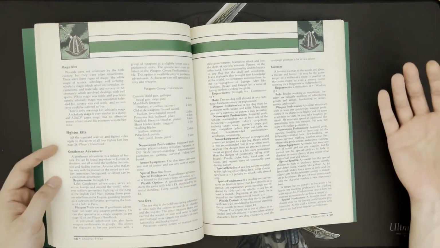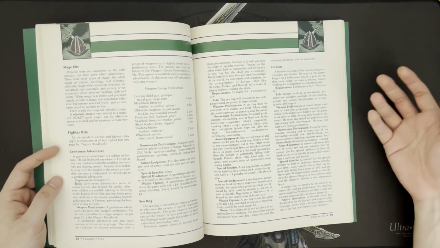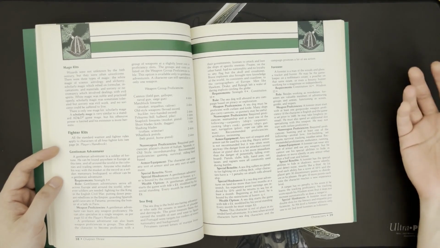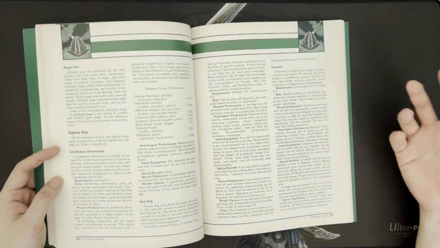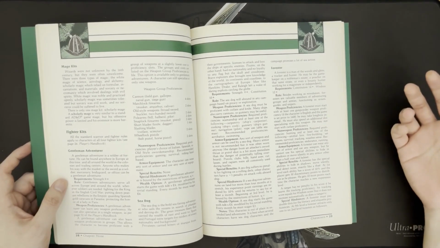And under Mage kit, we only have Scholarly Mage. This book structures slightly differently to the one that we looked at last month for the Crusades, and I think that's due to these books all being written by different authors. This book is written by Steve Winter and the Crusades was written by Steve Kurtz.